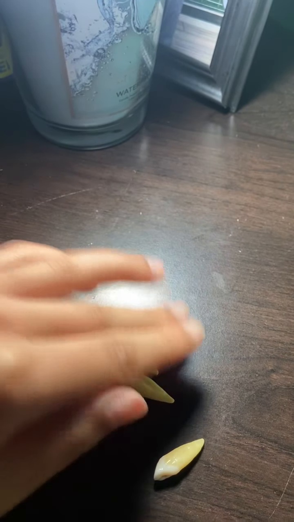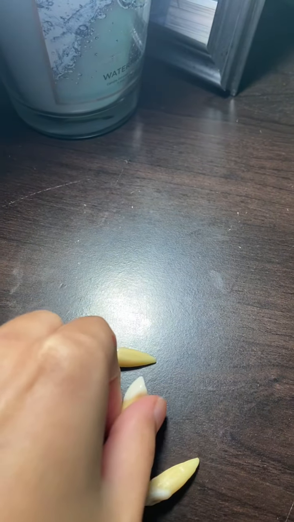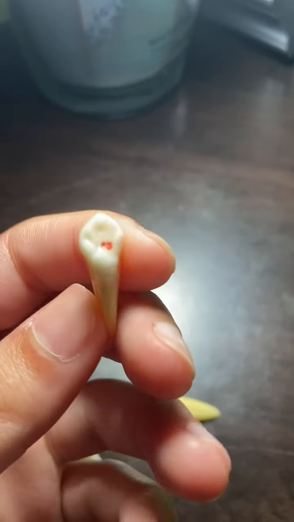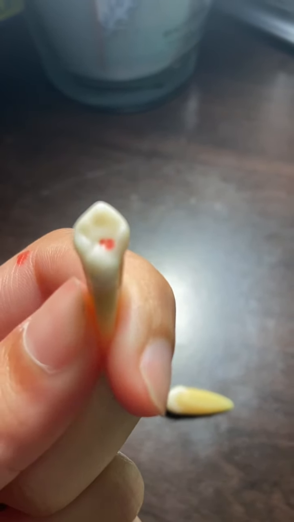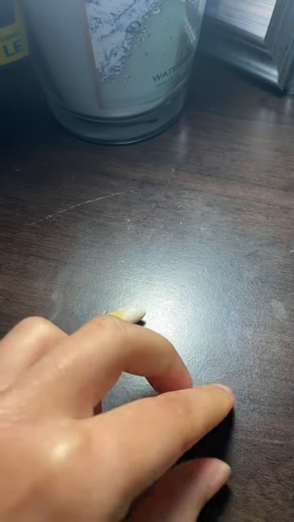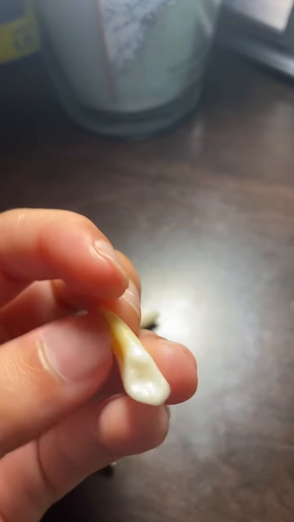Another difference between the two is their lingual surfaces. The lingual surface of a maxillary canine is much more prominent compared to the lingual surface of my mandibular canine.